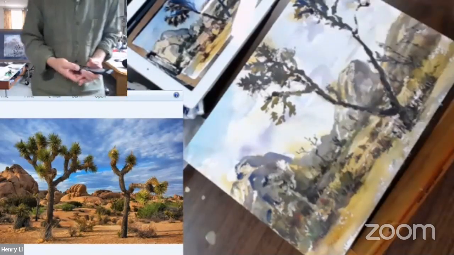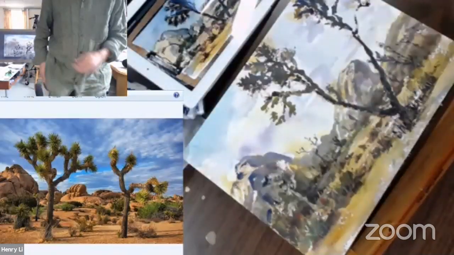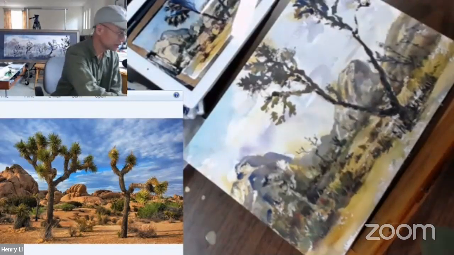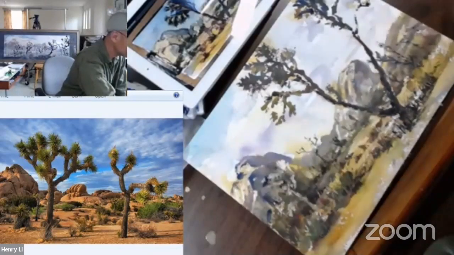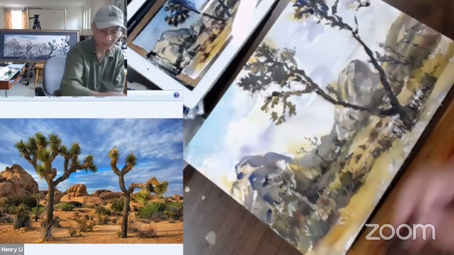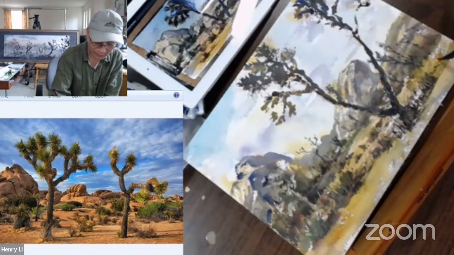Oh, I haven't signed it. Let me just do it like real. I'm going to submit this to the teachers, so I'm going to sign this first before I take a picture, so everybody knows who the painter is. I just use my initial. Oh, he used my stamp. I can use that also.